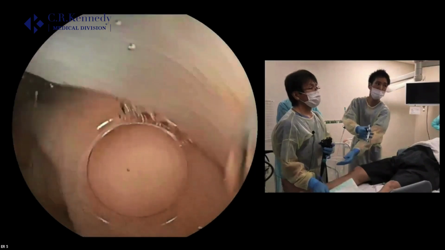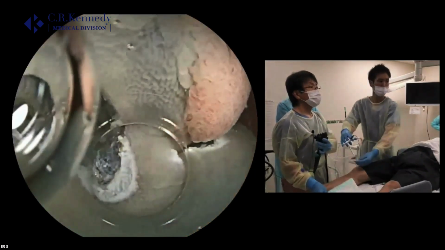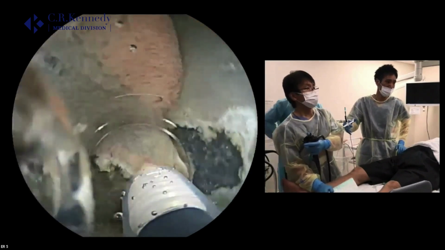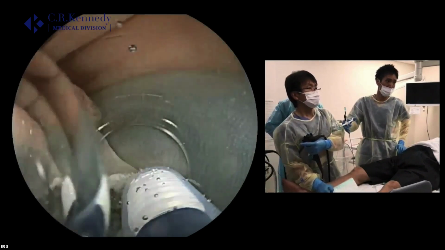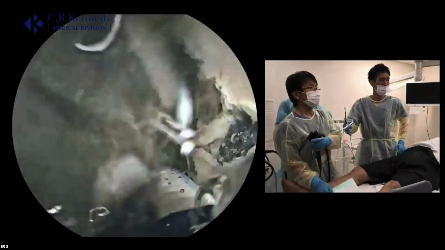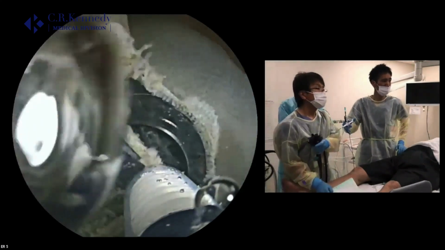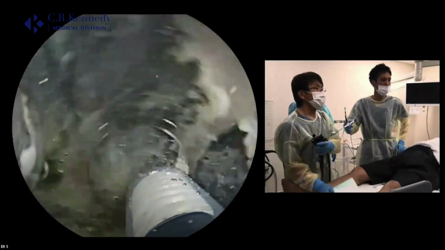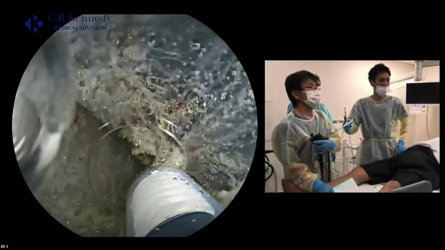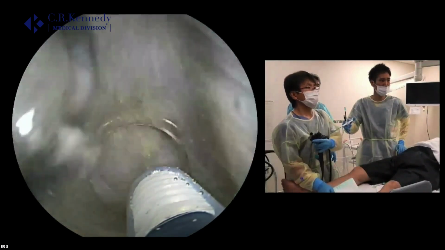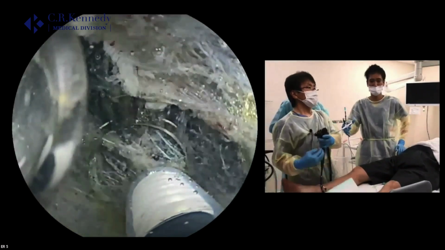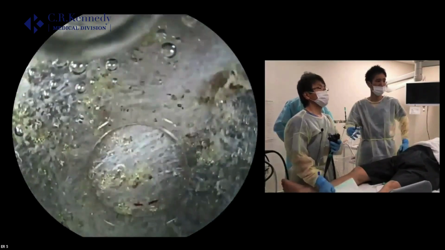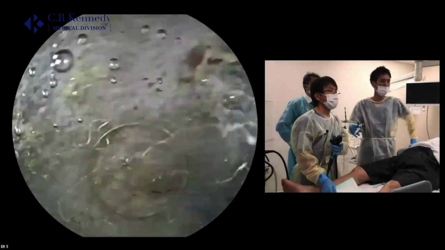And in the water, in the saline, the specimen floats. So it's easy to cut the remaining mucosa, and even if I cut this side completely, I can still have a good view, good operating field on the other side. If that were in gas, it collapses, but in the saline, it floats.